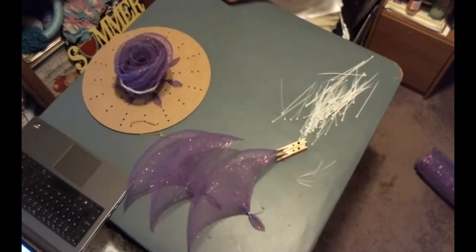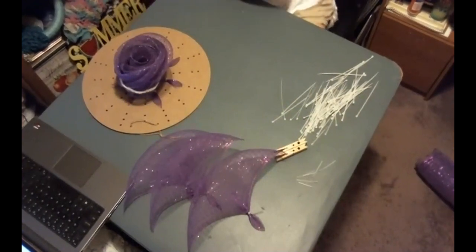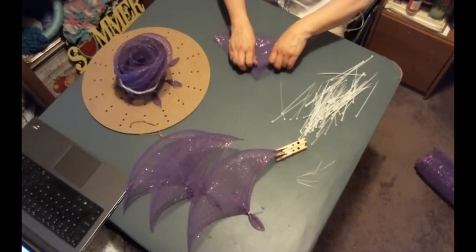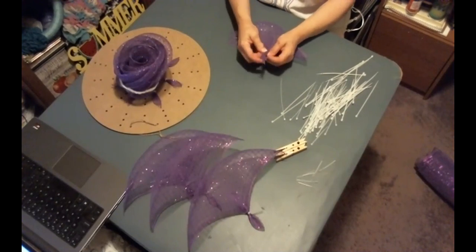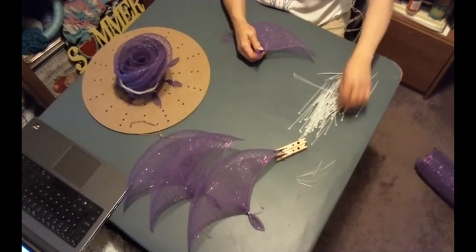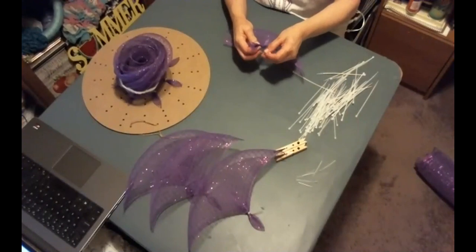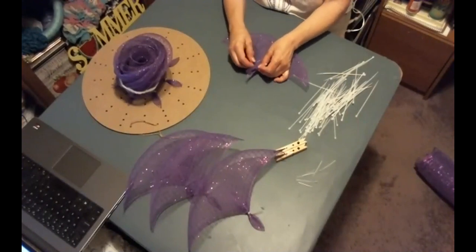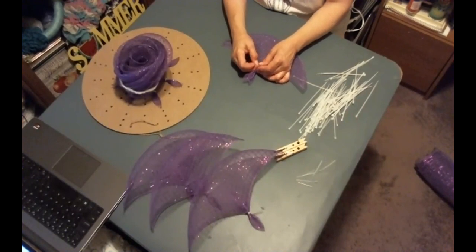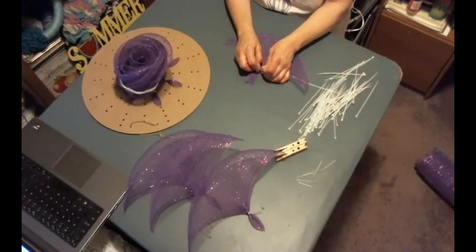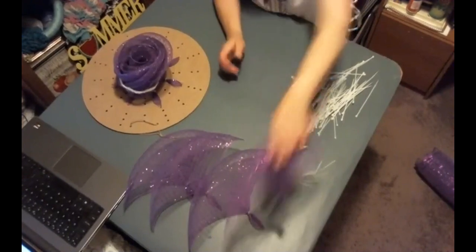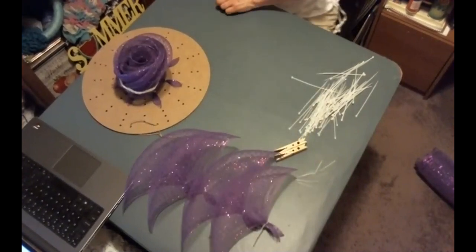I think I pulled that one a little bit too tight, but I keep forgetting not to get it tight. So I have 4, I need 4 more.